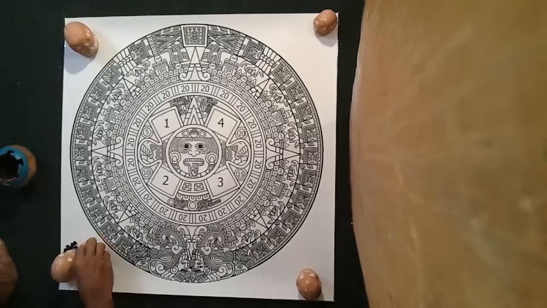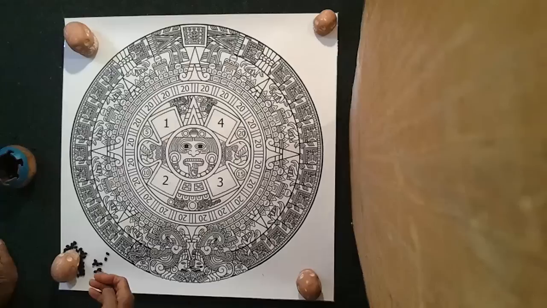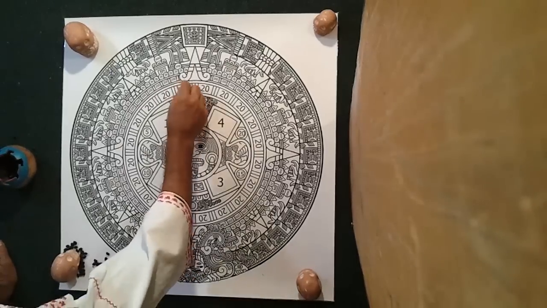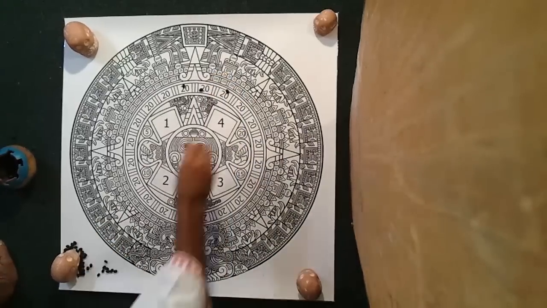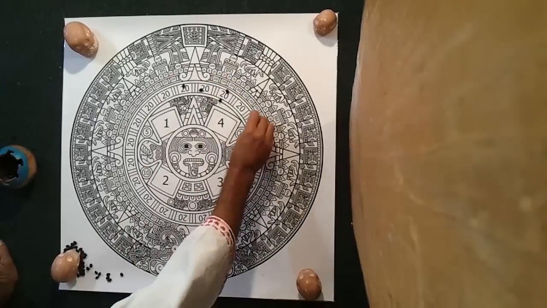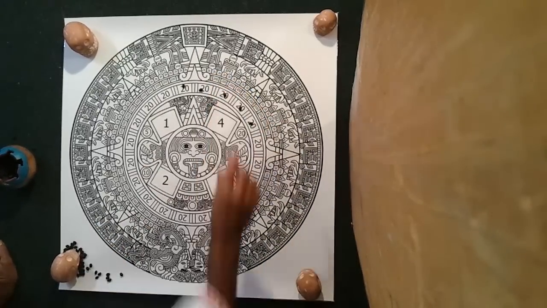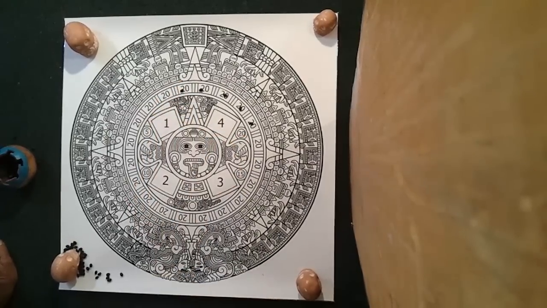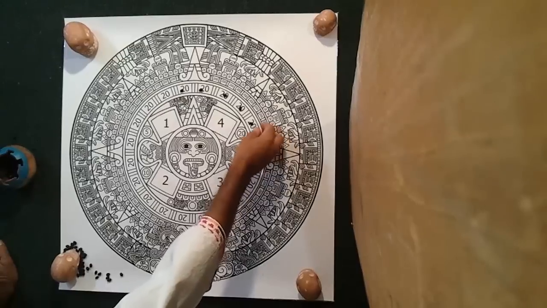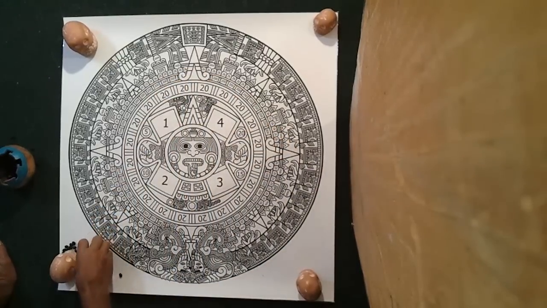Now, let's try multiplication. Okay. Let's try 20. Very simple. 20 times 5. 1, 2, 3, 4, 5. There you have it. 100. Not so bad, is it?